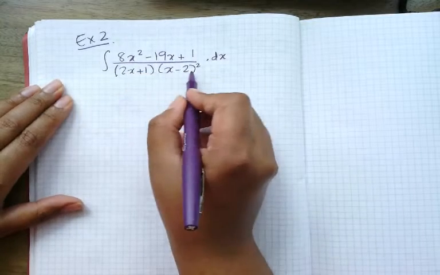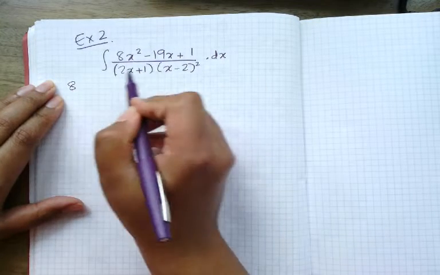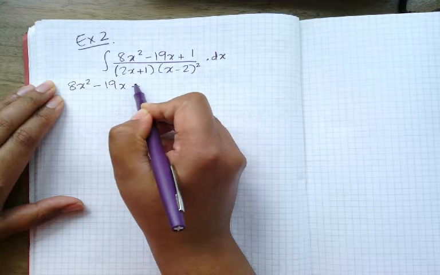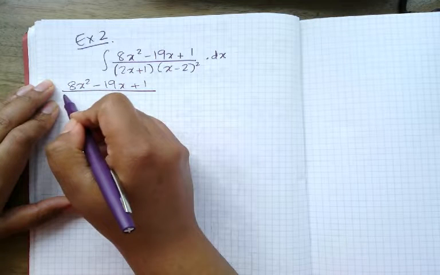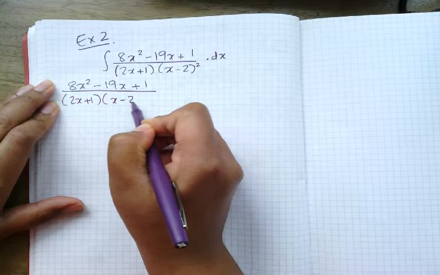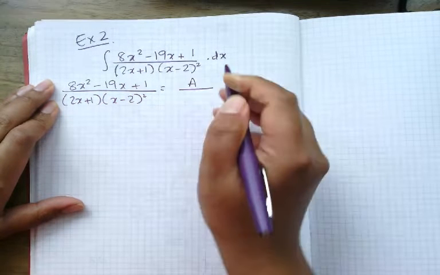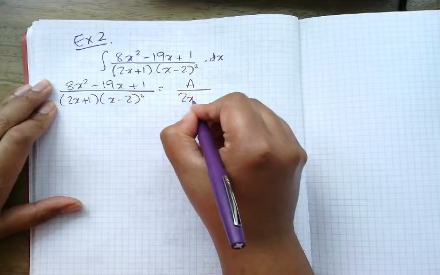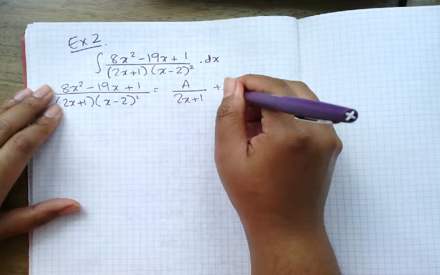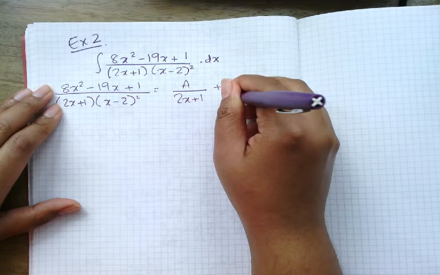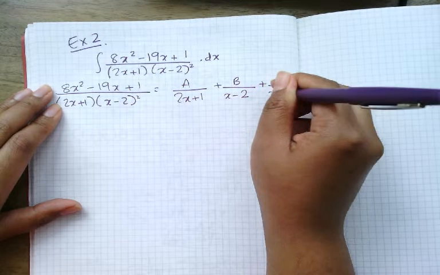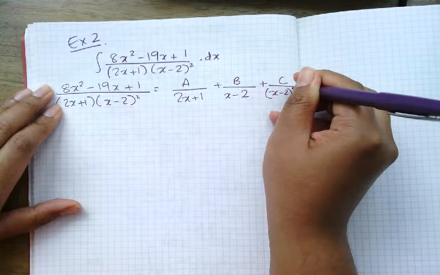So if you remember, this is a repeated expression in the denominator, and I'm going to split this up like this. So you'll have A over (2x + 1) plus B over (x - 2) once, plus C over (x - 2) all squared.